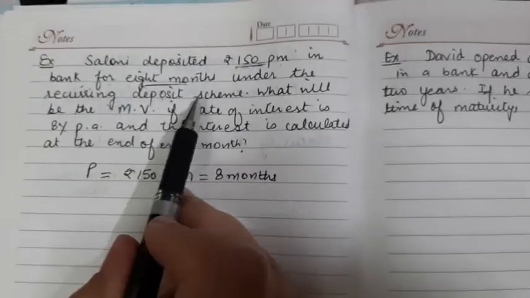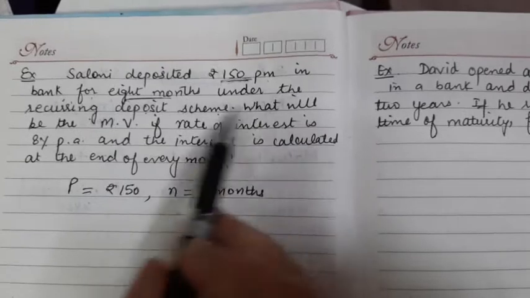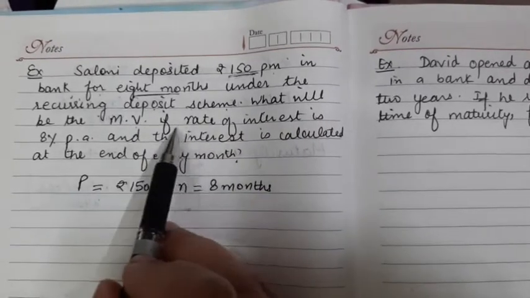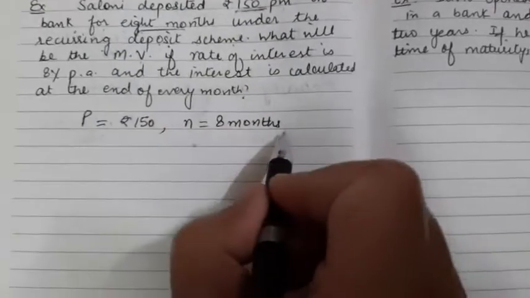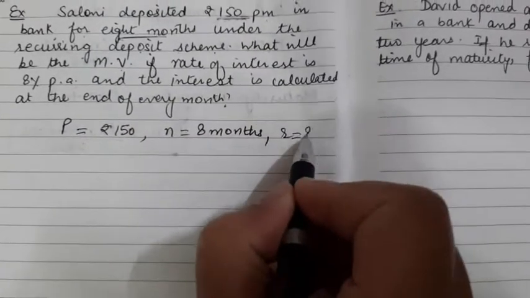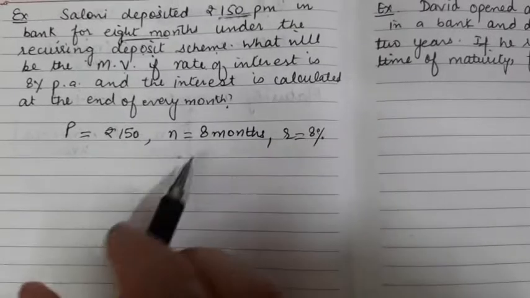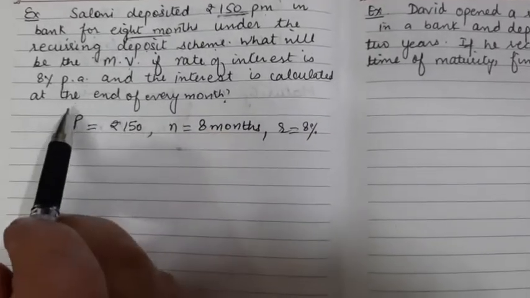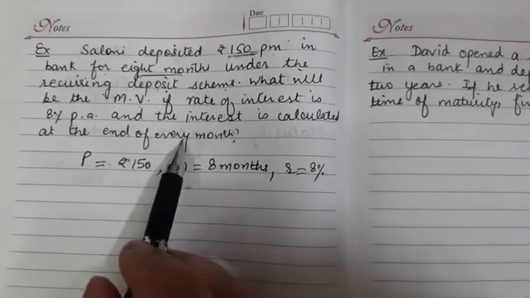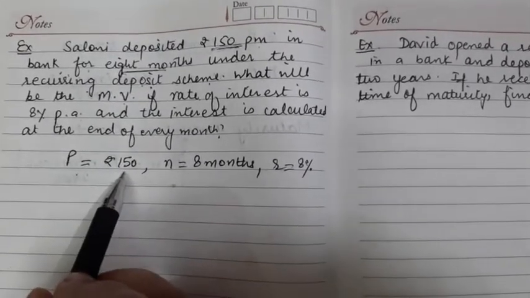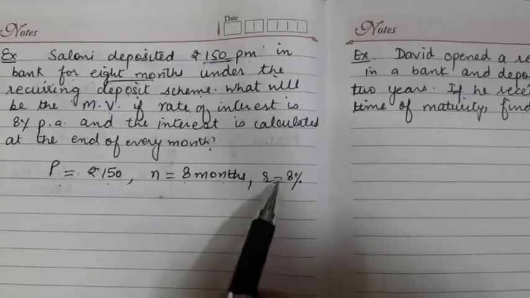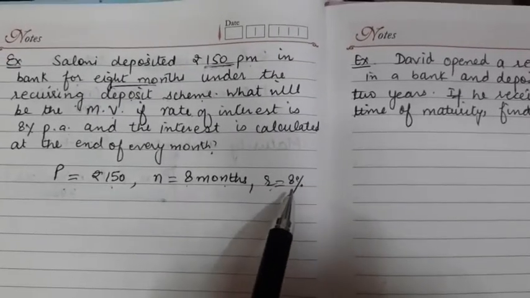Under the recurring deposit scheme, what will be the maturity value if the rate of interest is 8% per annum? Means the rate is given 8% and the interest is calculated at the end of every month. So P is given rupees 150, n is given 8 months and the rate of interest is 8%.